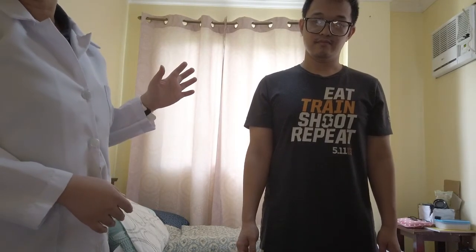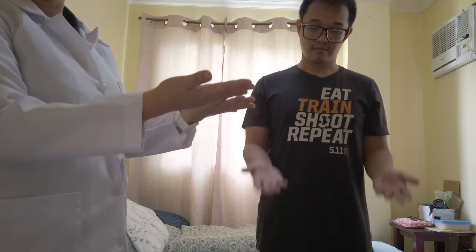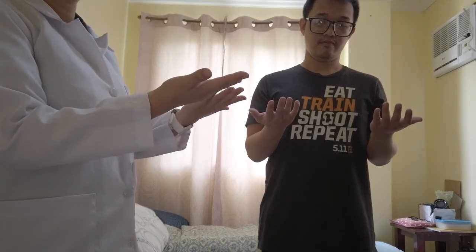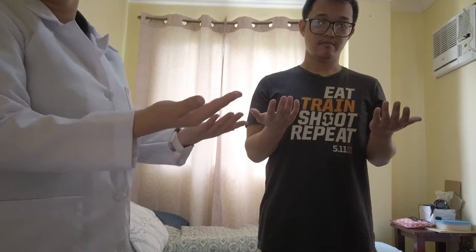Next is for the supination. So can you turn your palms up like this, as if you're carrying a bowl? This is used for assessment of biceps brachii and supinator muscle. Next is pronation. So can you turn your palms down? Thank you. And this one is for the pronator muscles.